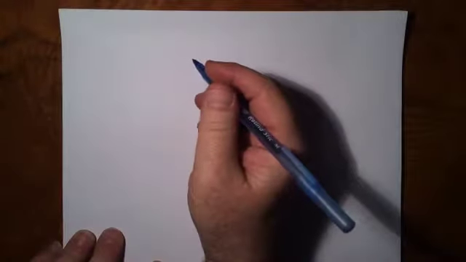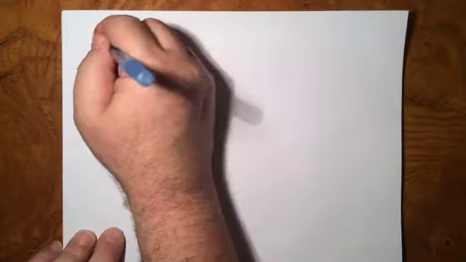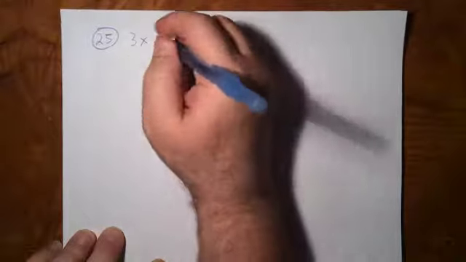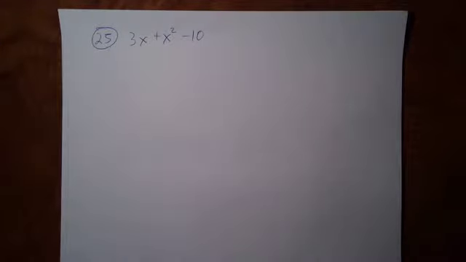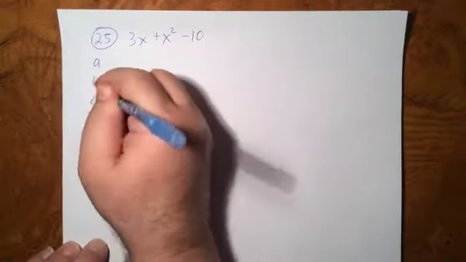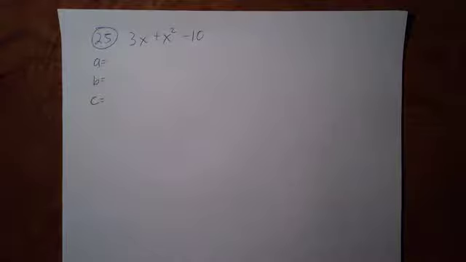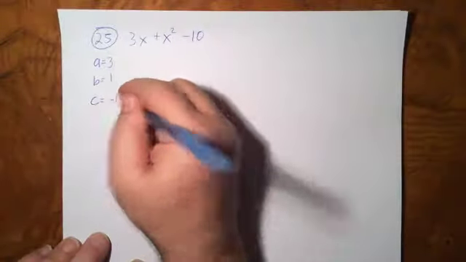Let's take a look at the next problem now. Let's see, this is 25. We have the problem written this way: 3x plus x squared minus 10. So two things could potentially trip you up in this question. When you go to identify a, b, and c, students who are not really thinking about this question may go ahead and say a is equal to 3, b is equal to 1, and c is equal to negative 10.